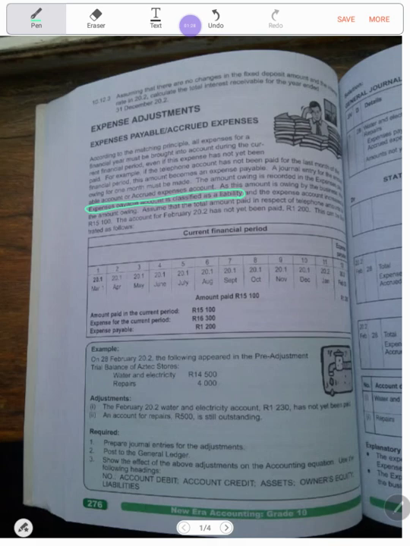This amount is owing by the business. As this amount is owing by the business, the expenses payable account is classified as a liability and the expense account increases by the amount owing. Assume that the total paid in respect of telephone amounts to 15,100. The account for February has not yet been paid, 1,200. This can be illustrated as follows.